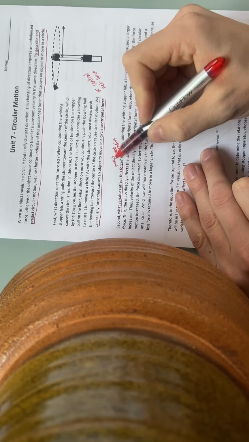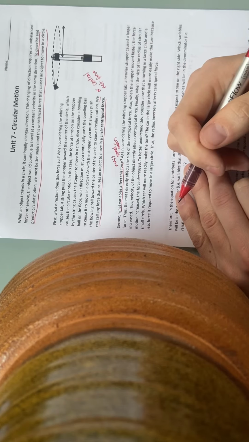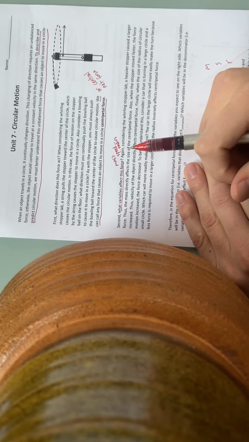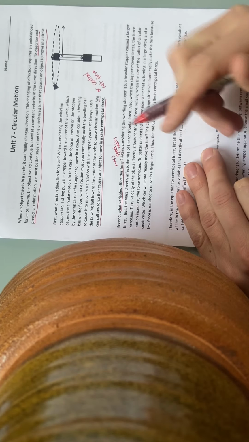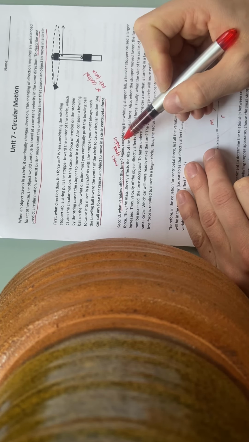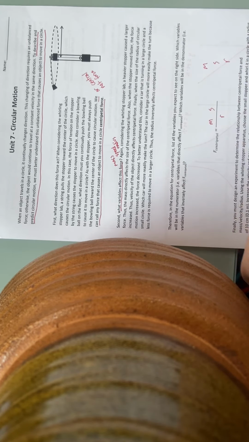You can do 3 testable questions. How does mass affect how big the force is that needs to push toward the center? How does speed affect the central net force? Whatever force it is pulling toward the center, it might be tension, might be a push, might be gravity if the moon is going around. And how does the radius, how big that circle is, affect how big that force needs to be?